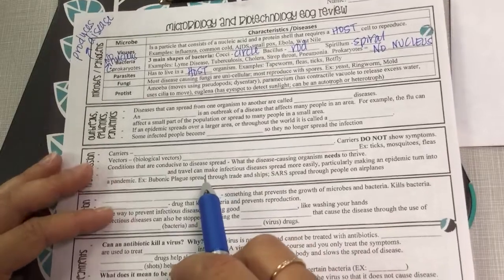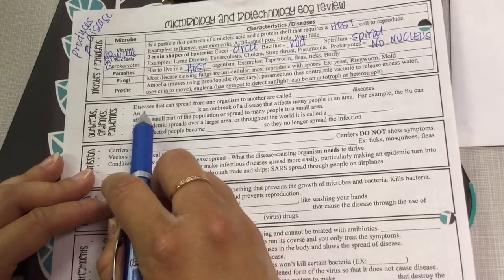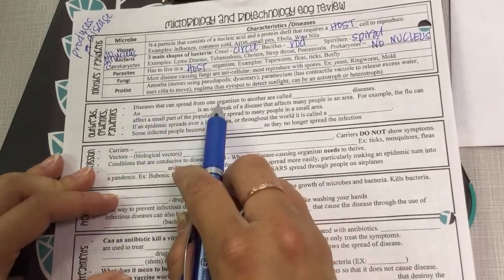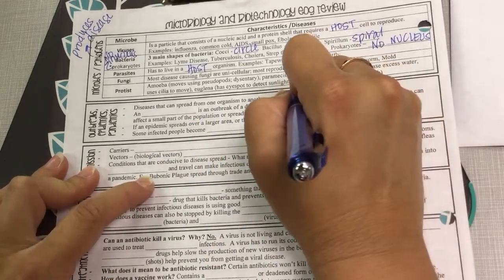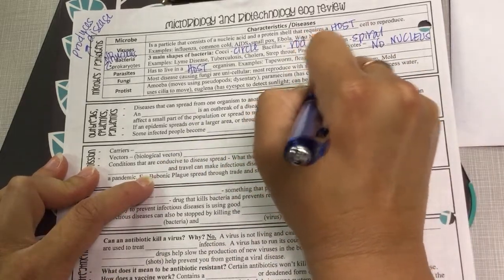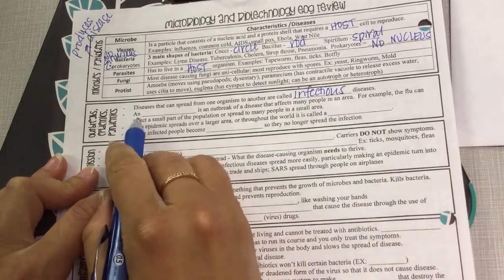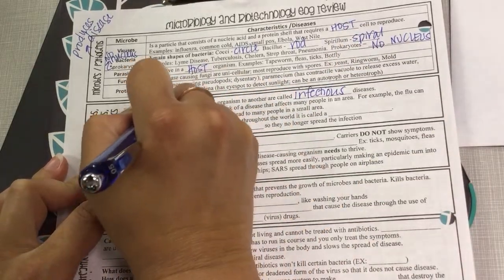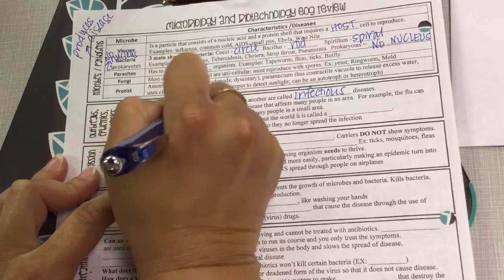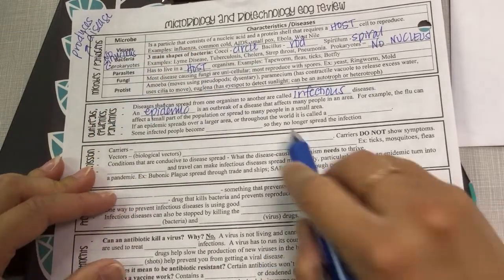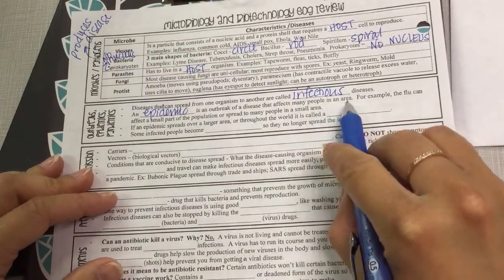Next section, outbreaks, epidemics, pandemics. So diseases that can spread from one organism to another are called infectious diseases. An epidemic. An epidemic is an outbreak of a disease that affects many people in an area.